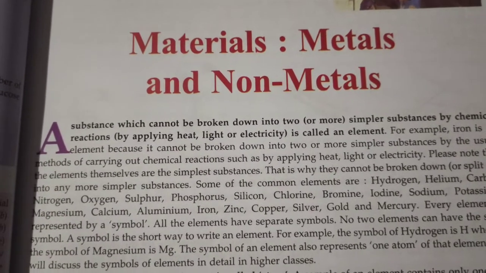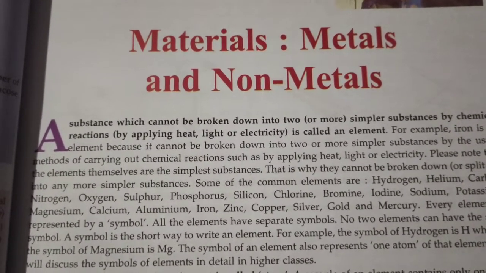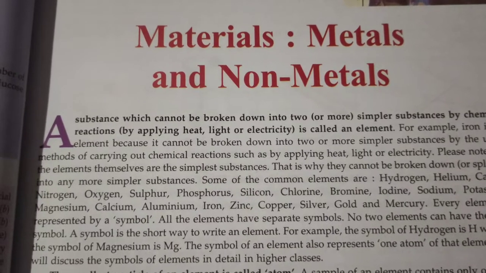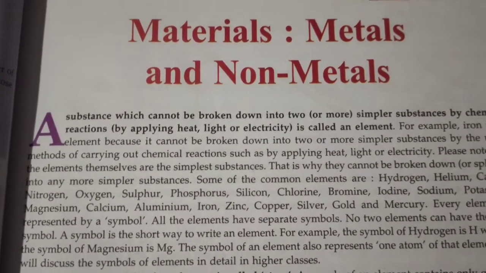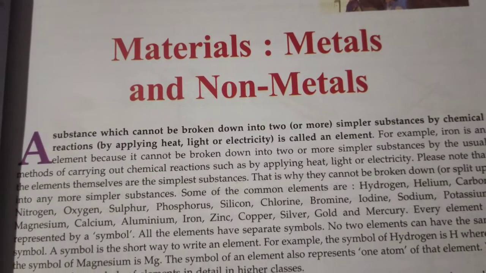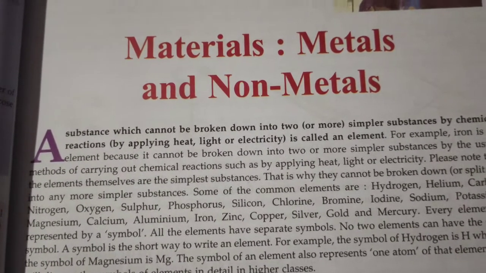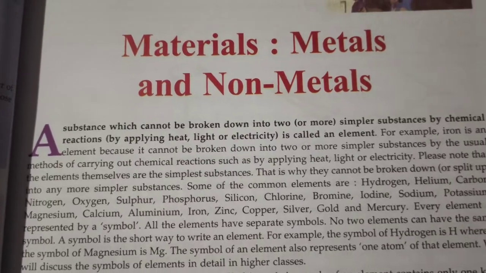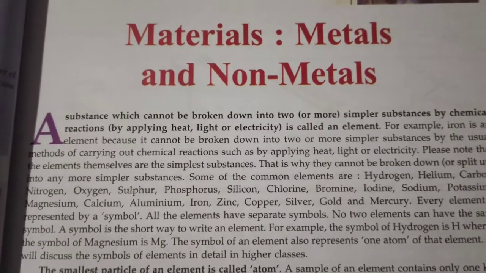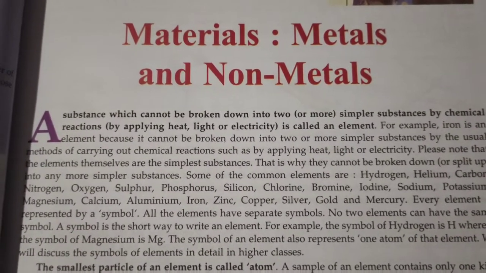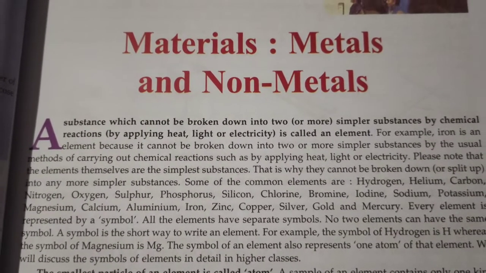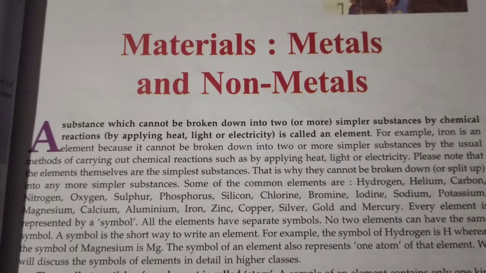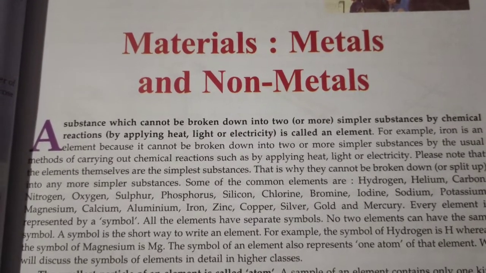Just take an example. If I am taking an iron rod and breaking it, what happens? It breaks down into pieces, but the thing that remains is always iron only. The iron is not converted to some other chemicals. So an element cannot be broken down into similar substances by chemical reaction, that is, by applying heat, light or electricity.